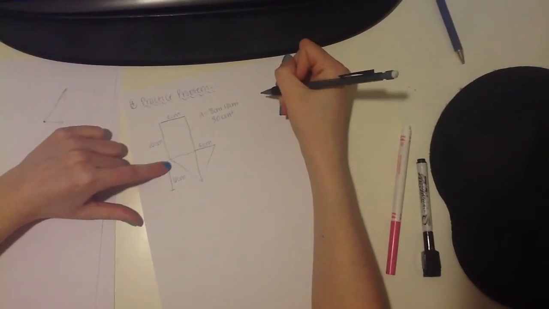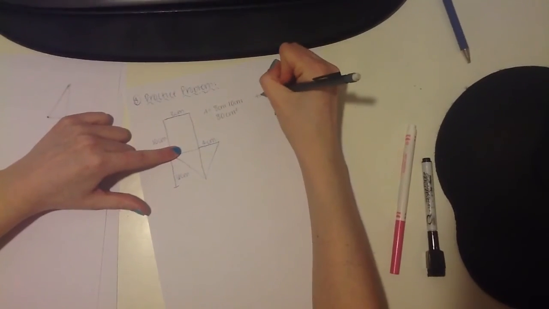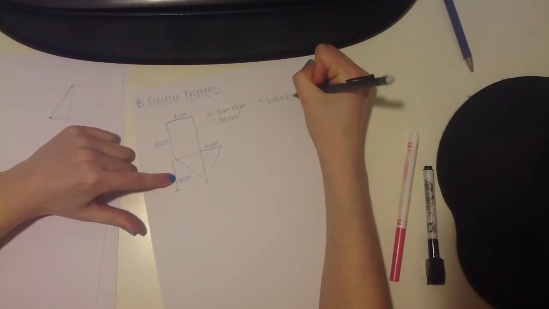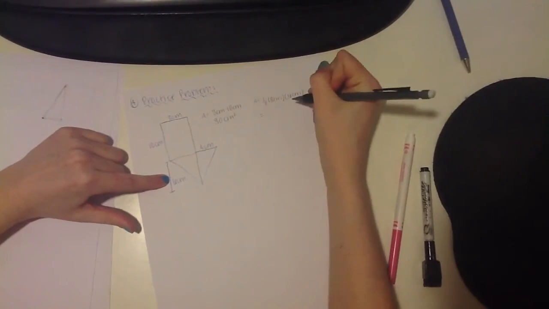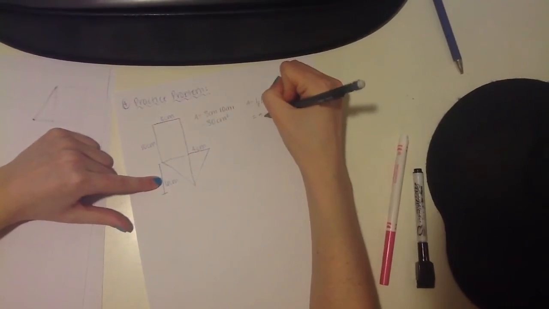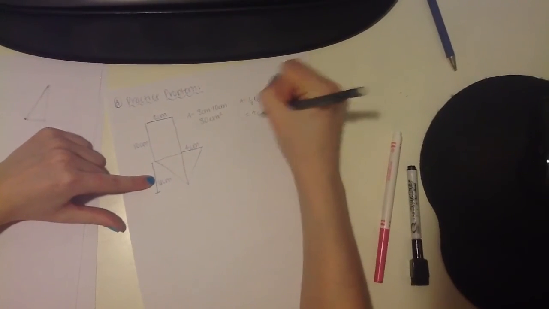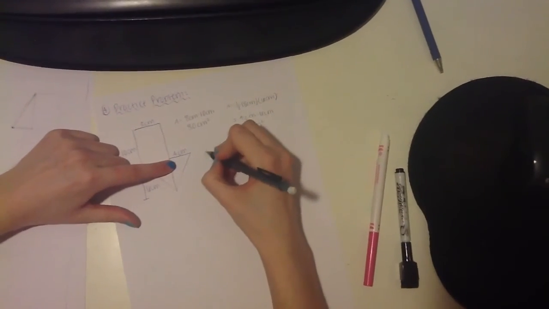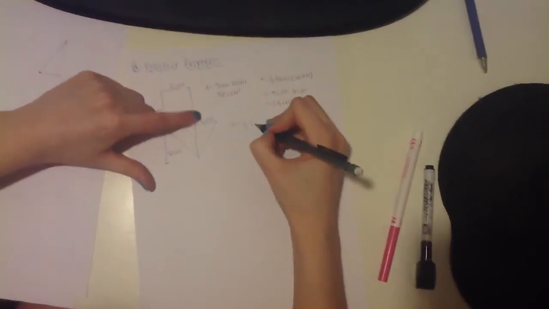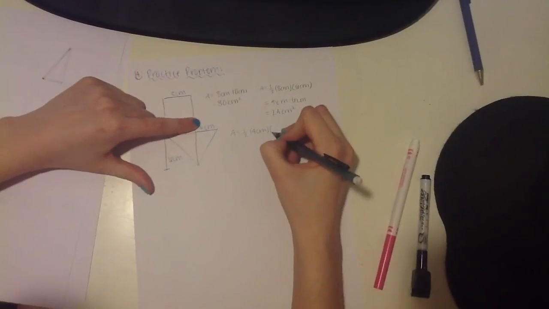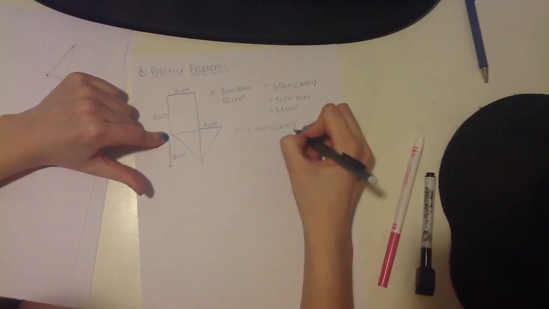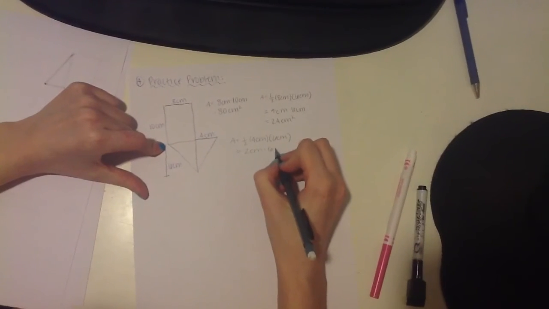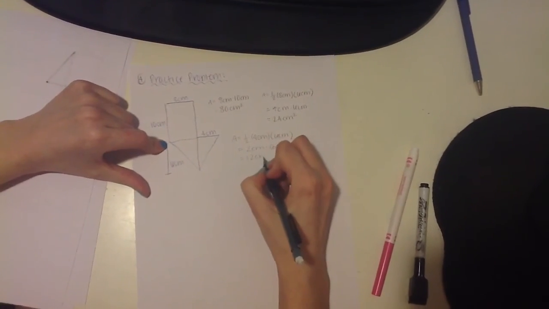Let's look at the triangle here. I have a base of 8, 1/2, 8 centimeters times a height of 6 centimeters. That's going to give me 4 centimeters times 6 centimeters, which is 24 centimeters squared. And our last triangle here, we have 1/2 a base of 4 times our height, which is 6. So we get 2 centimeters times 6 centimeters, and we're going to get 12 centimeters squared.